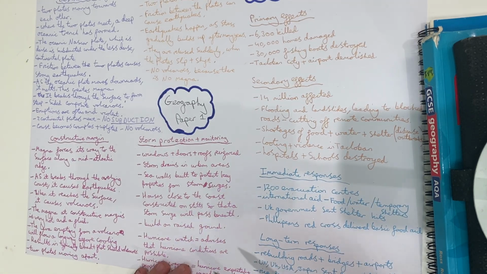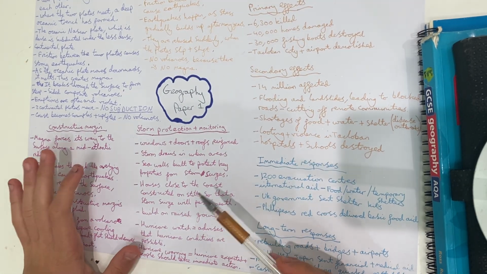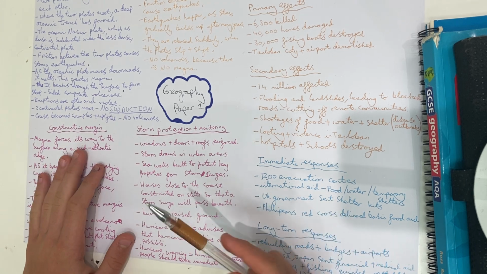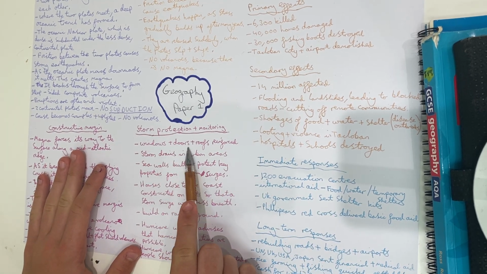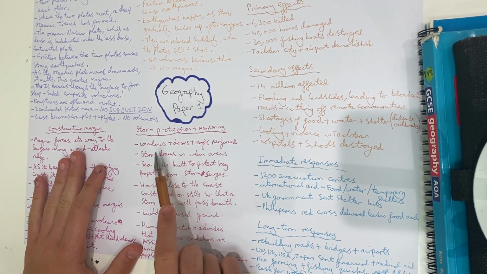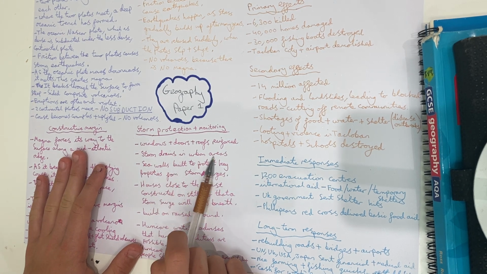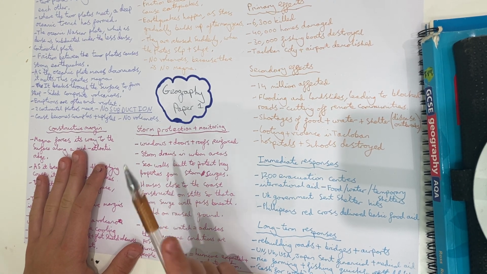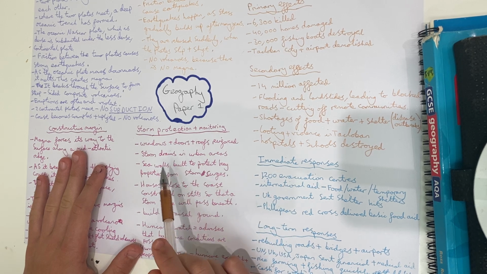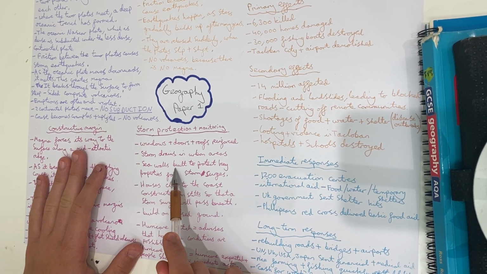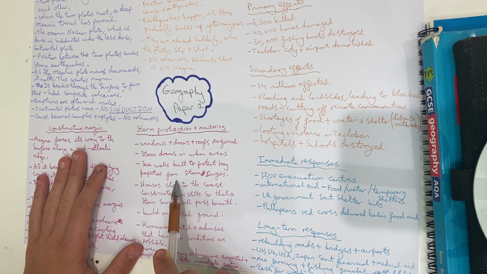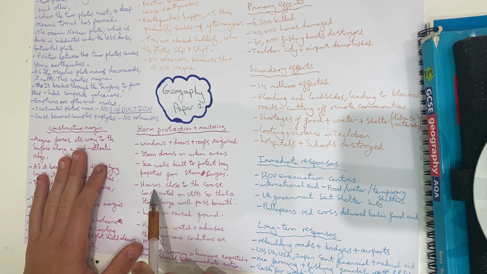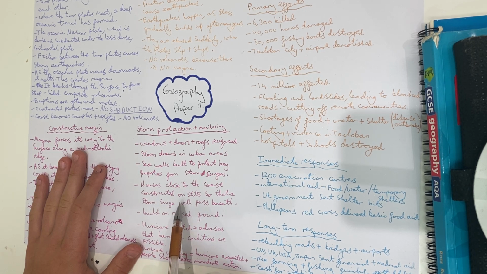So then we have storm protection and monitoring. This could be a 6 marker. So you have to know about the windows, doors, roofs, reinforcing that. You have to know about storm drains and what they do: they take away excess rainfall. Seawalls are built to protect key properties from storm surges. Houses close to the coast are constructed on stilts so that the storm surge will pass beneath, so no damage is done to buildings. So that saves a lot financially.